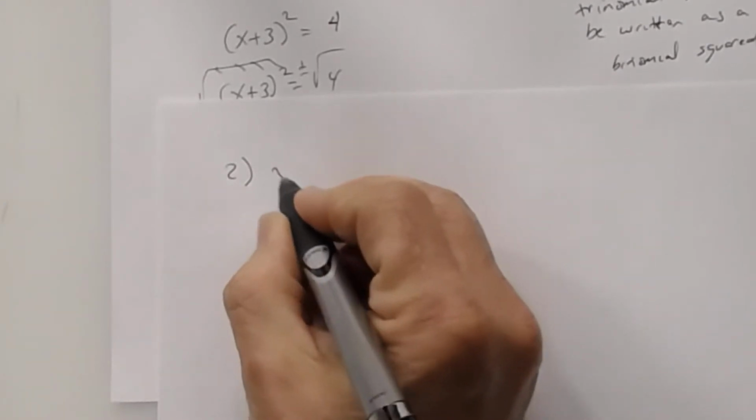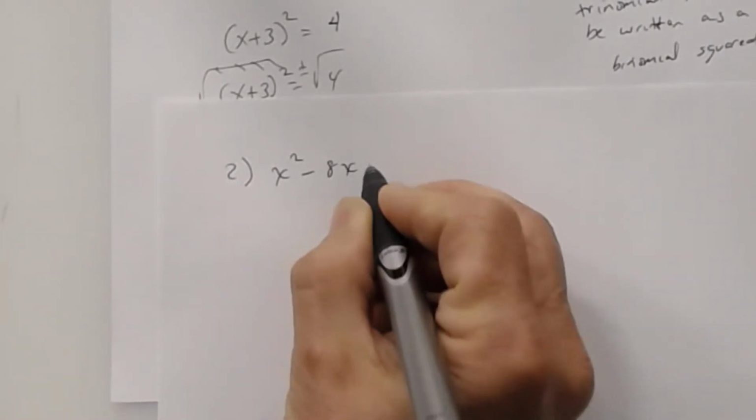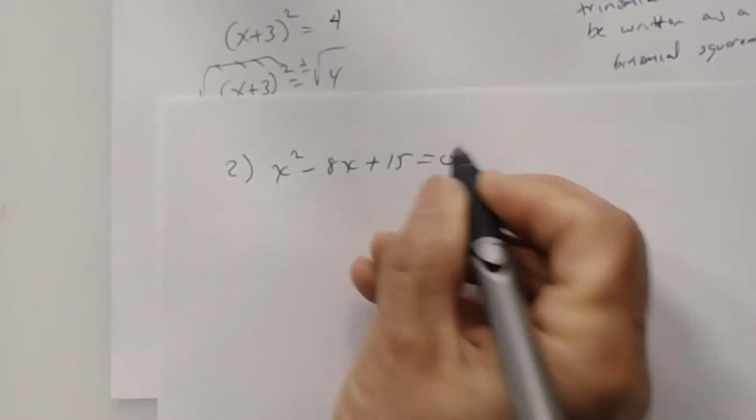Okay, x squared minus 8x plus 15 equals 0. Direction says solve by completing the square. All right? Step 1's already taken care of, right? Yes or no? Yes, because what was step 1?